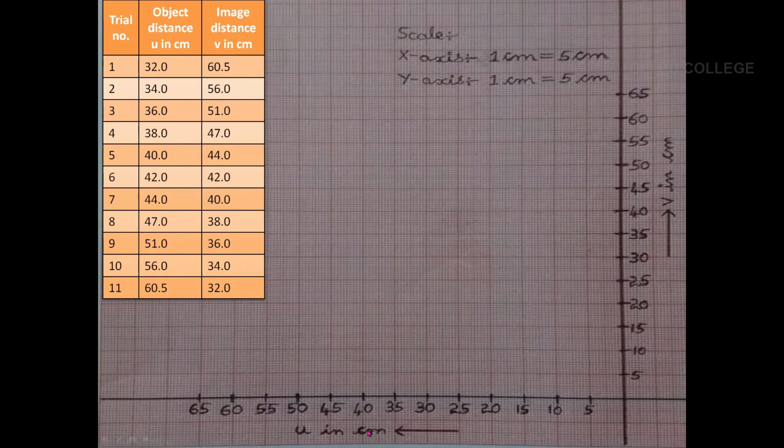Well, you can see here the object distance u in centimeter is plotted along the negative x-axis, and image distance v is plotted along the positive y-axis. First, let us understand the scale of the graph.